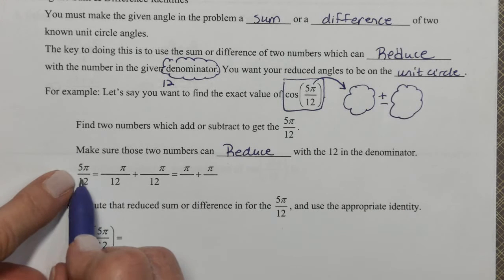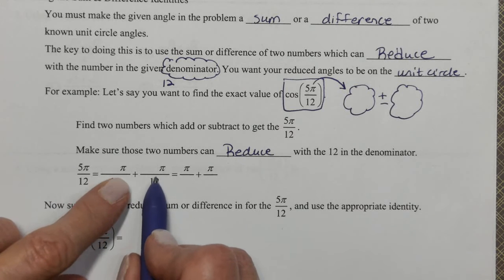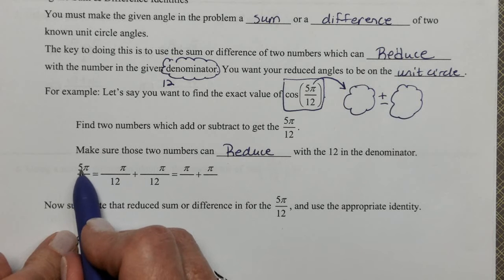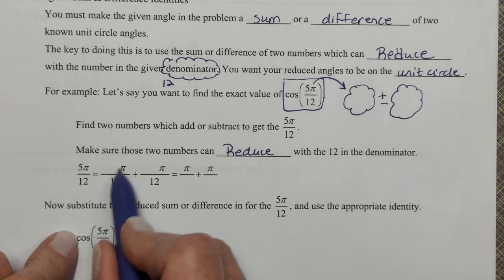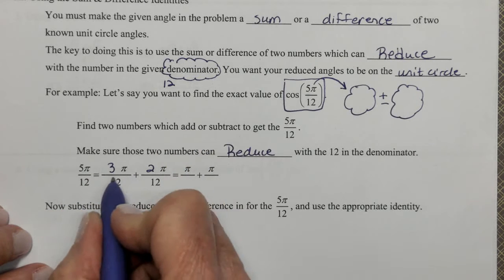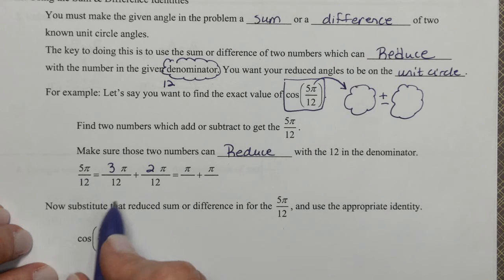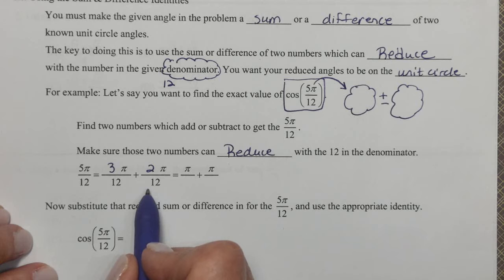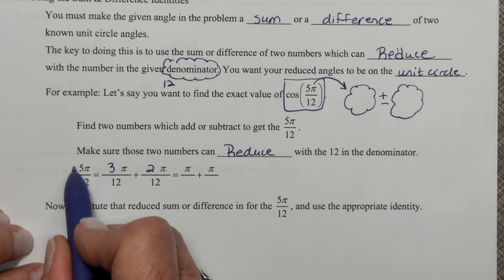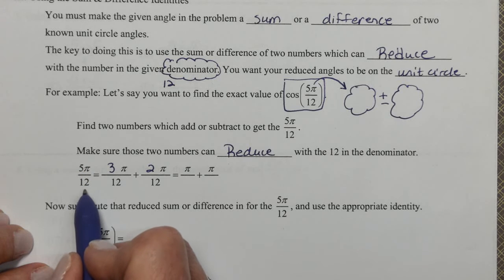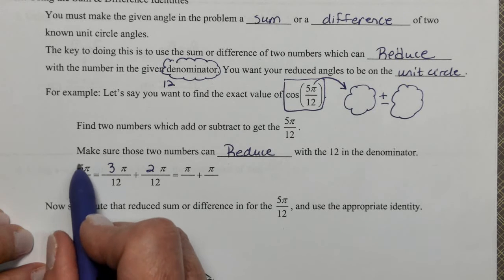So we have 5 pi over 12. We want two numbers. I'm thinking to myself, I need two numbers that add to 5 and both reduce with 12. So I might choose 3 and 2 because 3 plus 2 is 5, and 3 and 12 reduce, and 2 and 12 reduce. I would not use 1 and 4, even though 1 and 4 also add to 5. The 4 would reduce with the 12, but the 1 would not reduce with 12. So I would not use the 1 and 4.